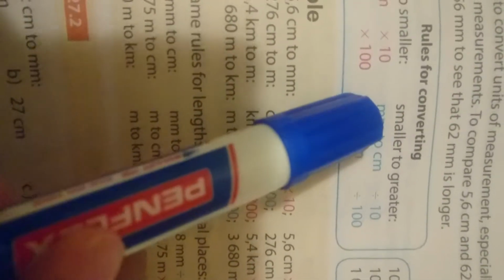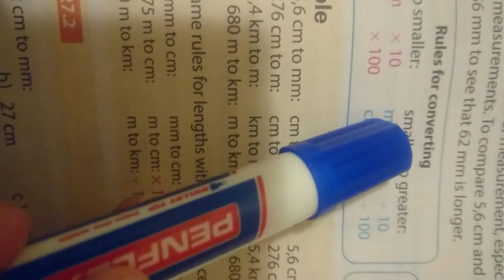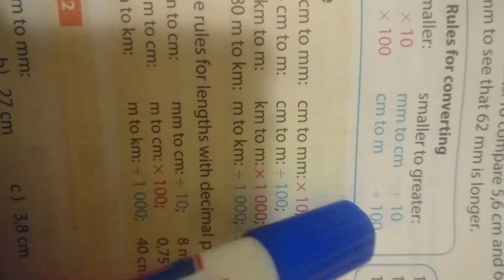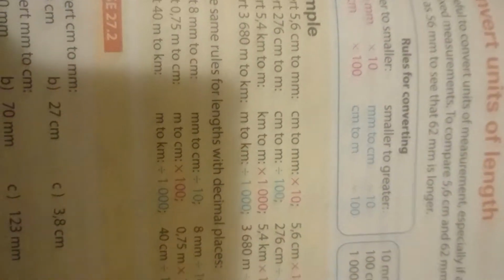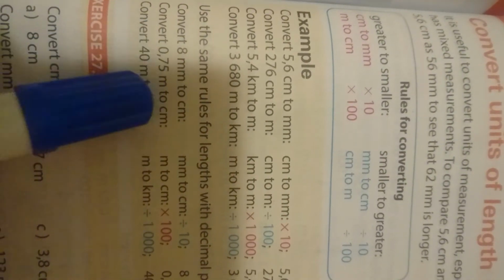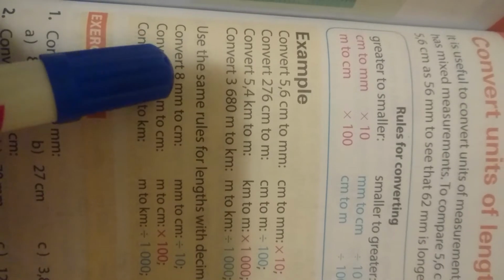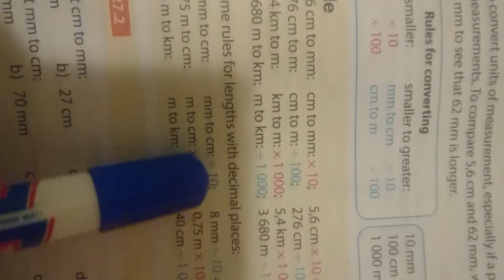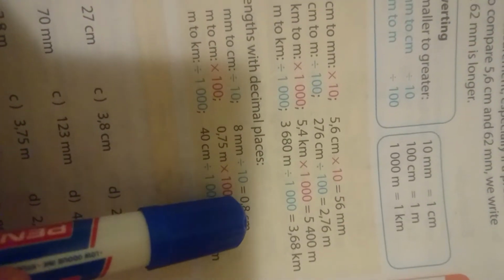Now let's look from smaller to greater. Because millimeters is smaller than centimeters, we will then do the opposite. We will divide it by 10. Because centimeters is smaller than meters, we will divide it by 100. So let's look at an example. Millimeters to centimeters. Here's our example. Convert 8 millimeters to centimeters. We will divide it by 10. So 8 divided by 10 is going to be 0.8.